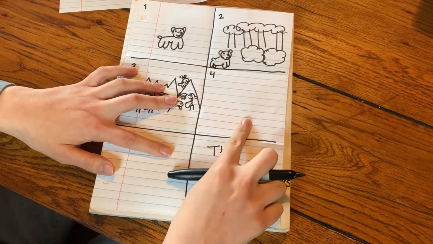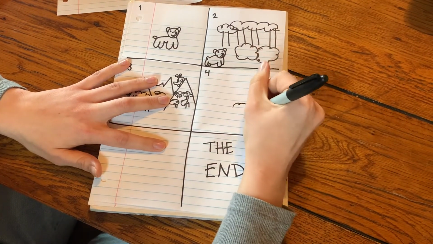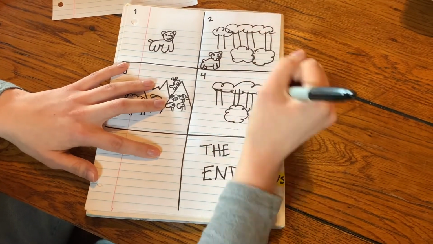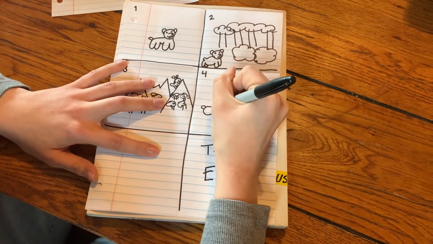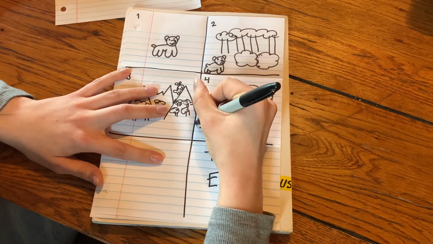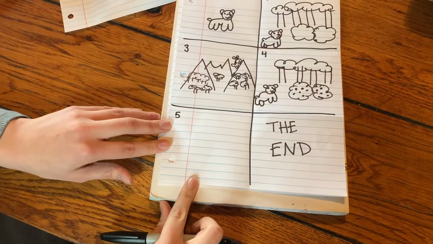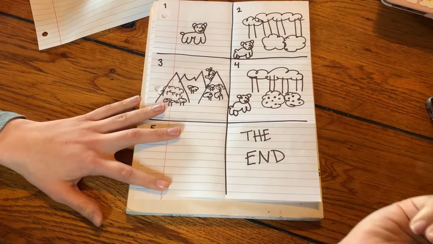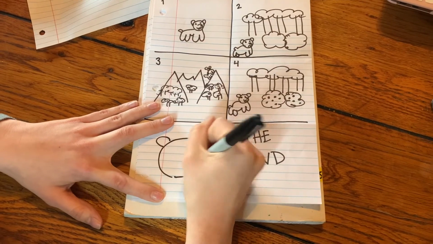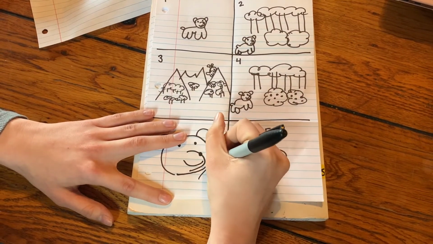So what happened next? He found new berries. So maybe I'll draw the same thing as before, but now with berries. Now he's happy. And the last one, he was happy. So we'll just draw Humphrey's face. And maybe he's got some berries in his paw.